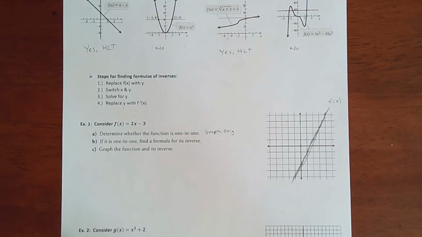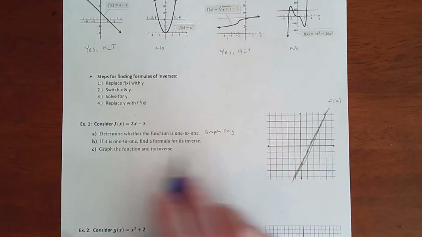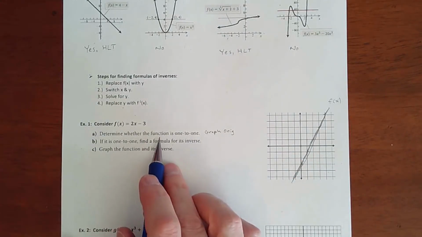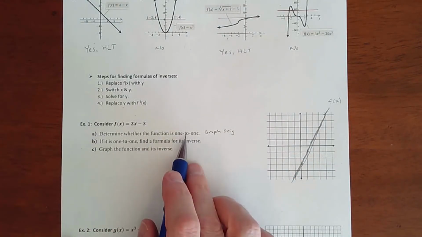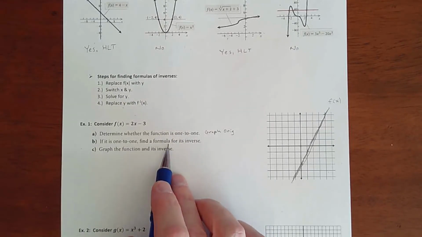Okay, so it's a function. It passes the horizontal line test. So is our function, our inverse, going to be a one-to-one? The answer is yes. So if it is a one-to-one, let's figure out what that is.